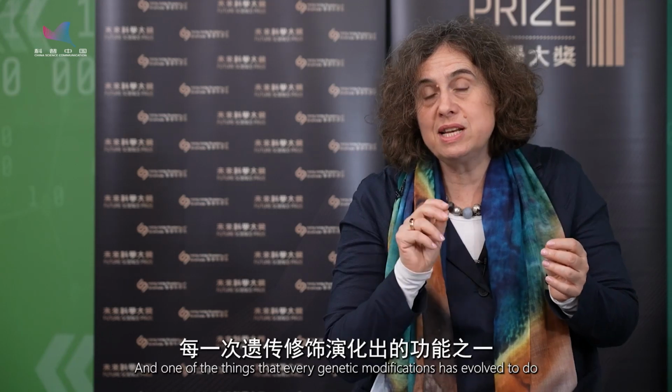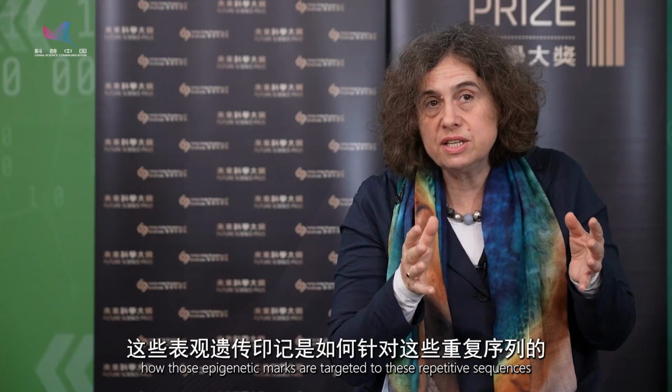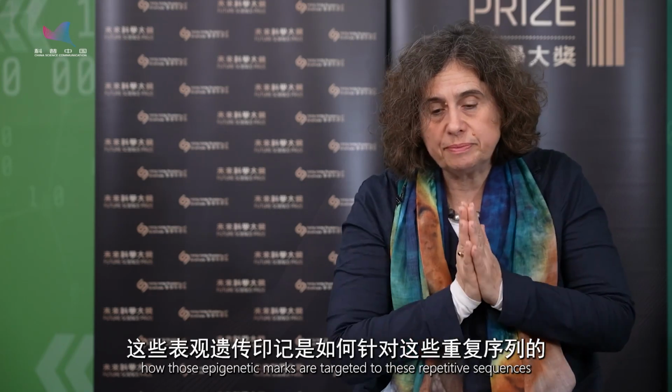And one of the things that epigenetic modifications has evolved to do is to target those repetitive sequences and make sure that they are invisible to the machinery of the cell that turns genes on and off. So I'm very interested in how those epigenetic marks are targeted to these repetitive sequences.